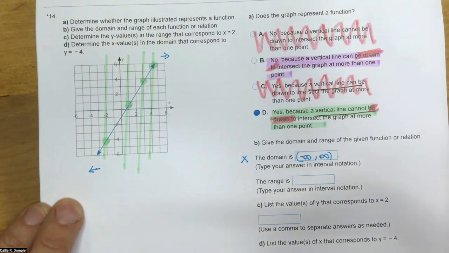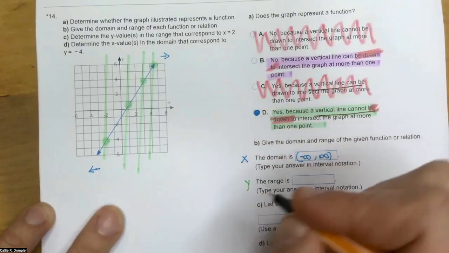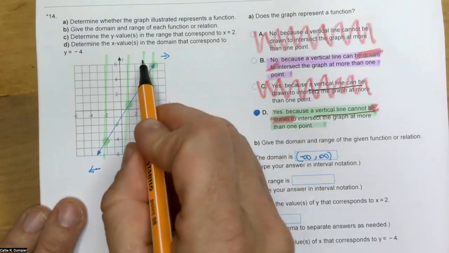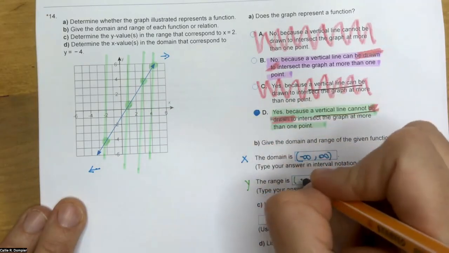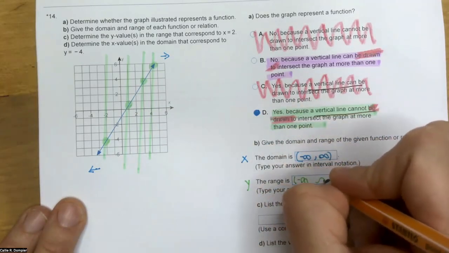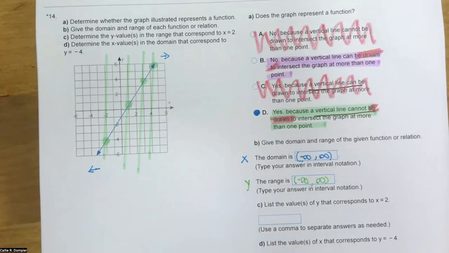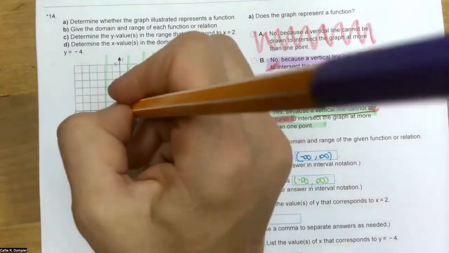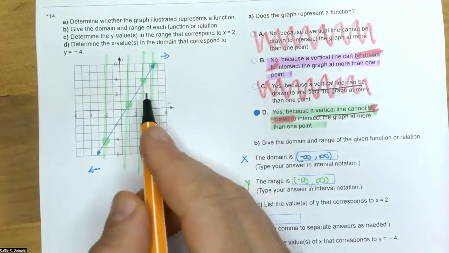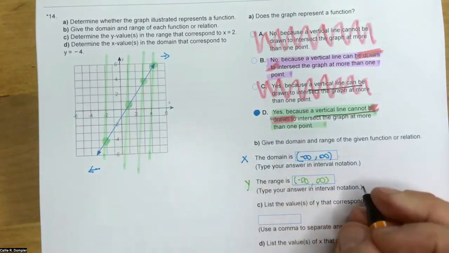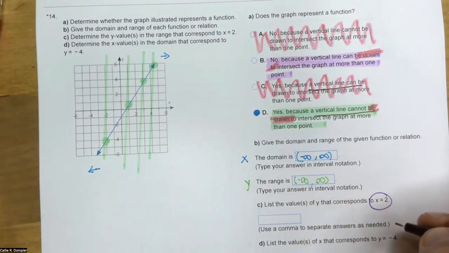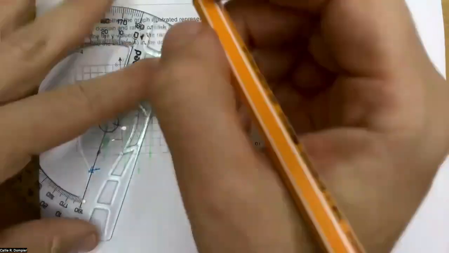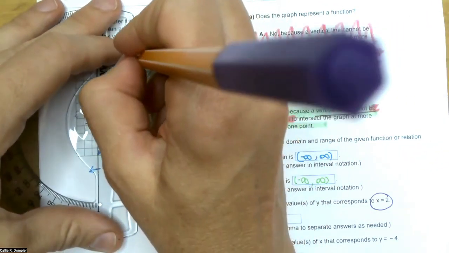The range is our y-axis. Again, there's an arrow going down and there's an arrow going up. So we're going to say the range is from negative infinity to infinity. Good. List the value of y that corresponds to x equals 2. I've made a mess of this graph, but find 2 on your x-axis. You can even draw a line at x equals 2.